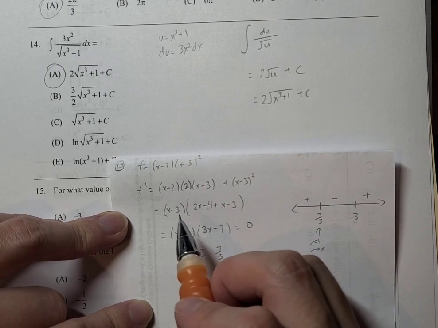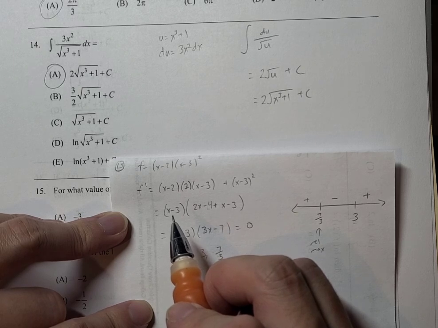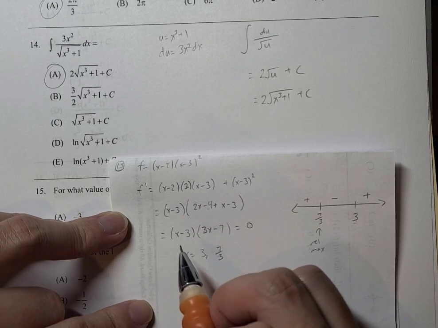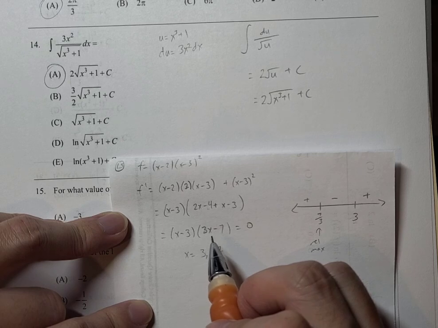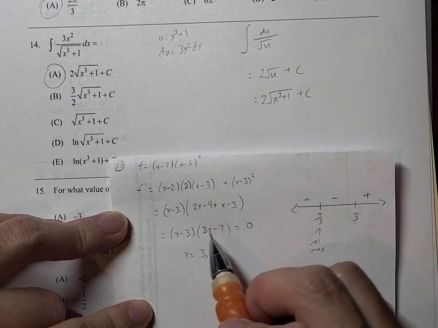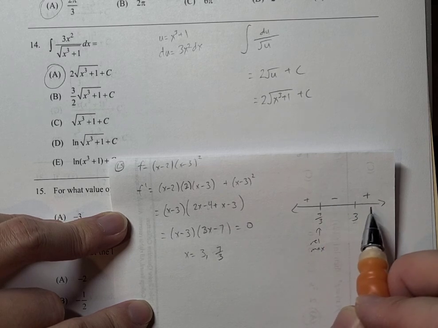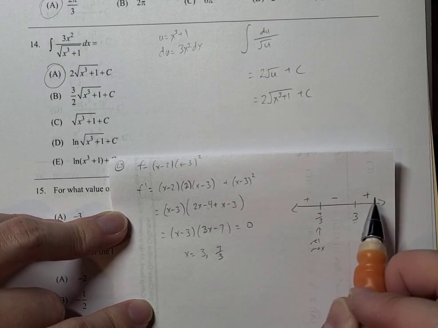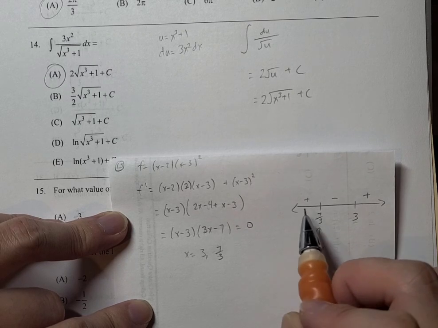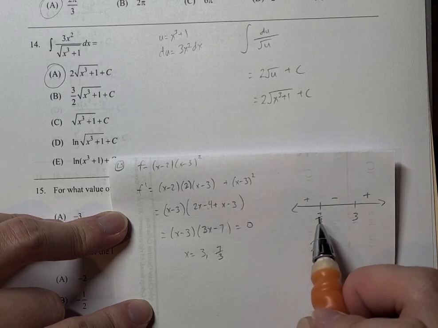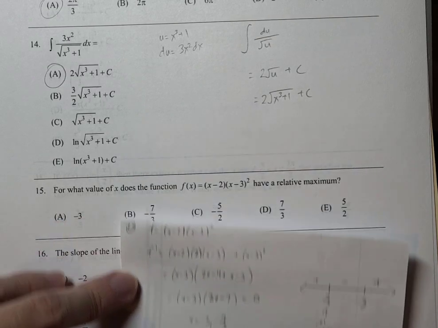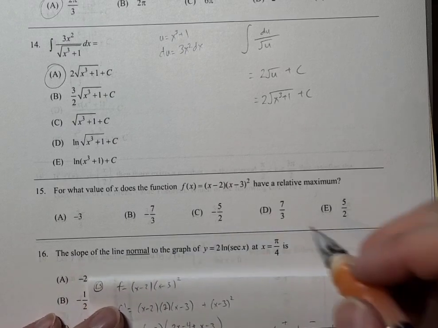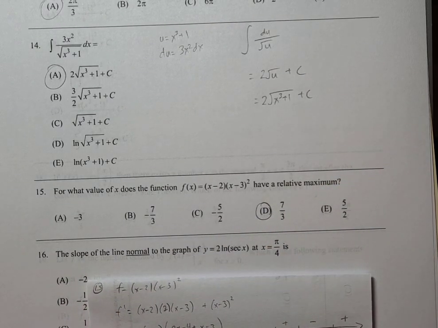If we plug in something very close to 3 but smaller than 3, this guy would be negative and this guy would be positive, because it's very close to 3, so you can imagine it as almost 9 minus 7, so that's positive. Negative and positive make a negative. Plug in a huge positive number, this will be positive, this will be positive, so the sign is positive. So since the derivative changed from positive to negative at this point, this would be where the relative max occurs, and that is D.